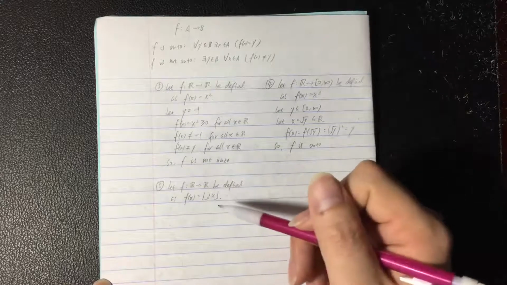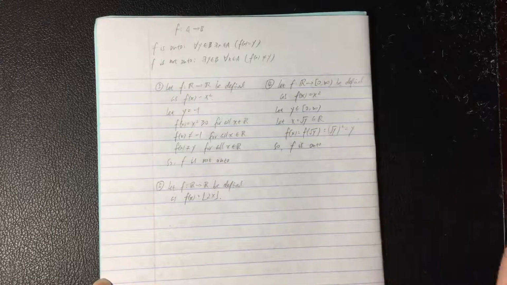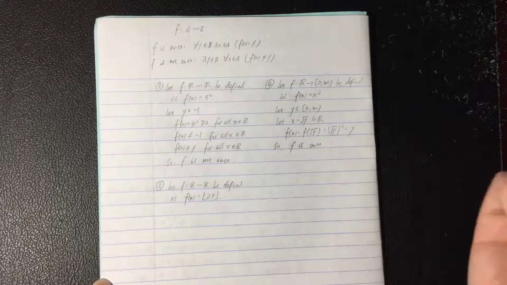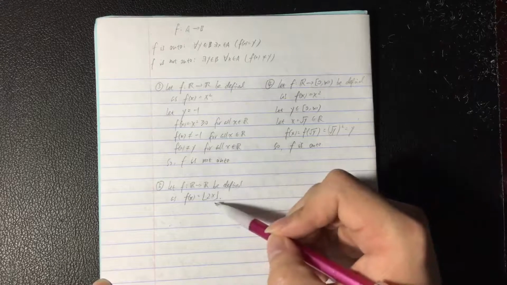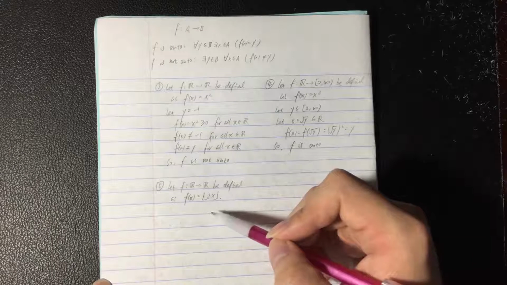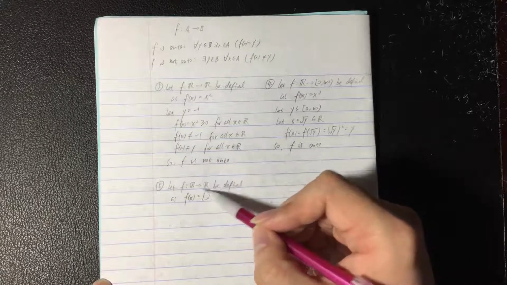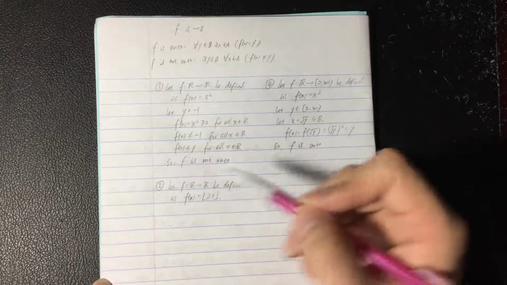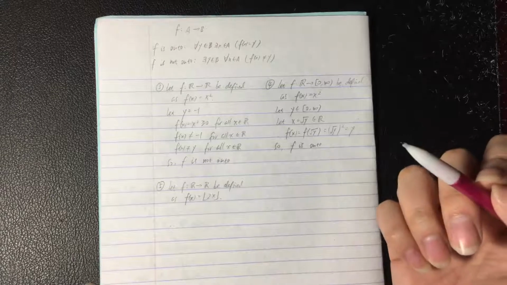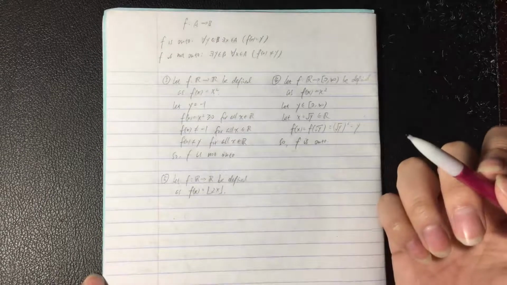When you take floor function, the set of all possible outcomes is integers. You won't get decimal number when you take floor function. So the range only contains integers, but the codomain is the set of all real numbers. So they are not the same. This function is not onto function.